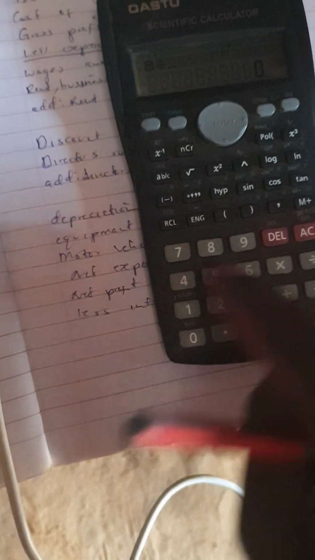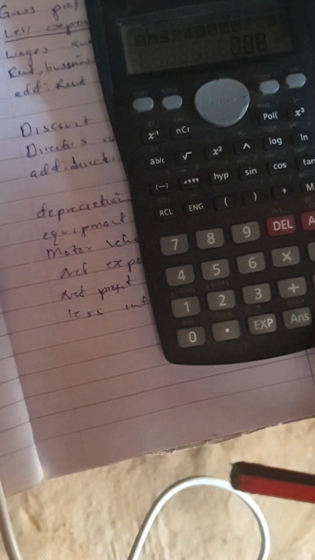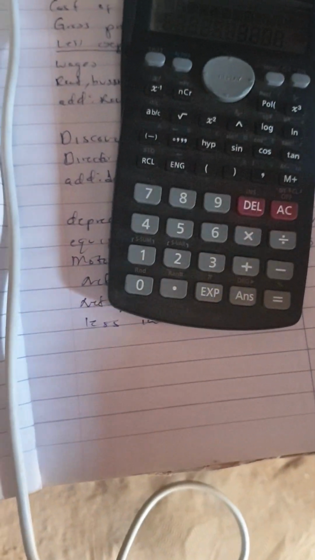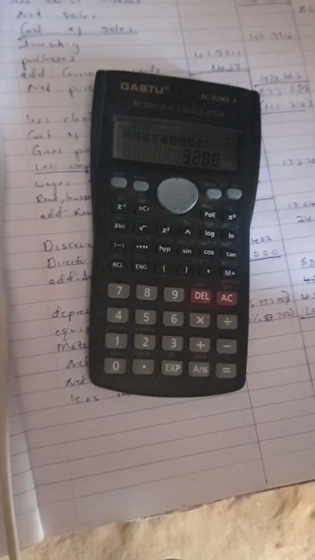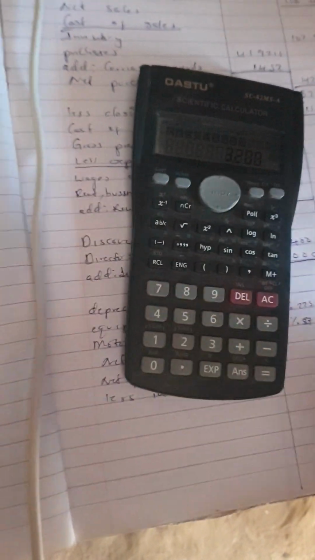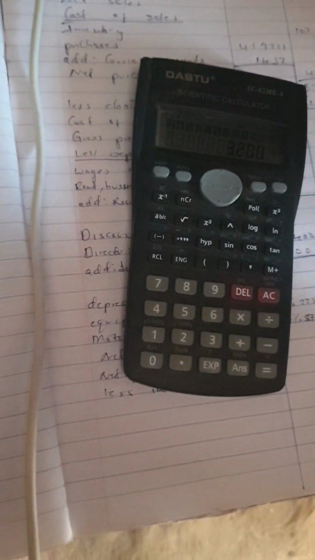So 8 divided by 100 times 40,000, we have 3,200 as our interest, and in our case we don't have any tax, which means the figure we get when we subtract the interest from this net profit before interest and tax is the net profit figure we're going to take in the trial balance.